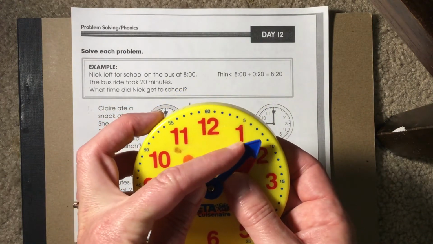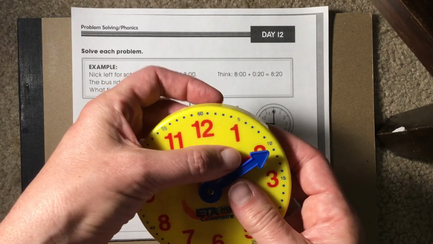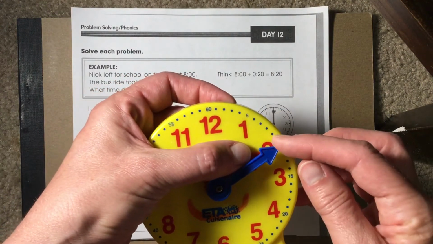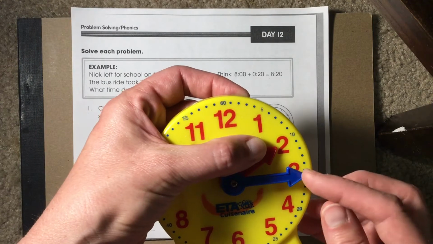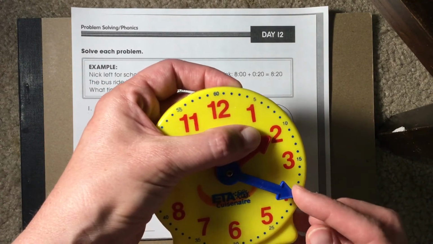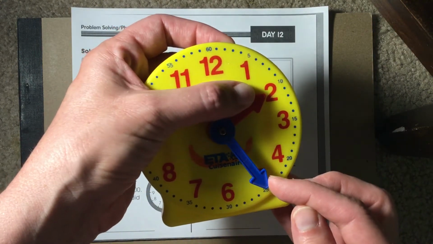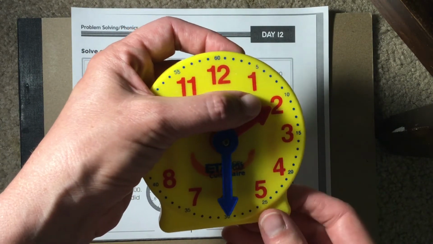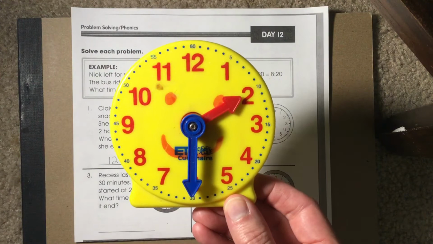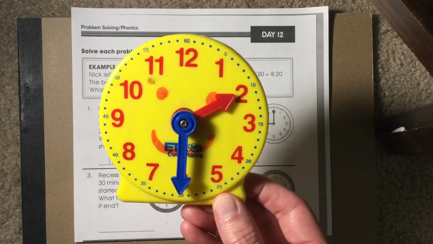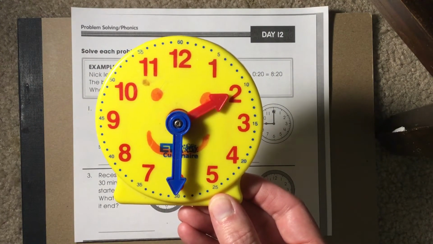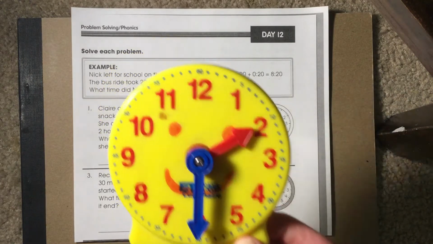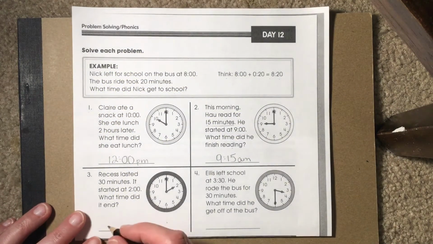5, 10. We could even say the hour. 2:10, 2:15, 2:20, 2:25, 2:30. In 30 minutes, it will be what time? 2:30. Great. That is our answer.